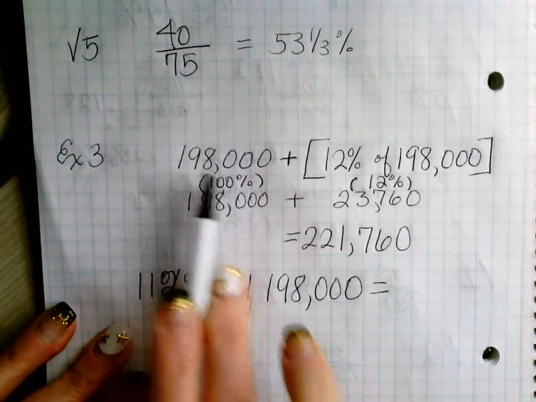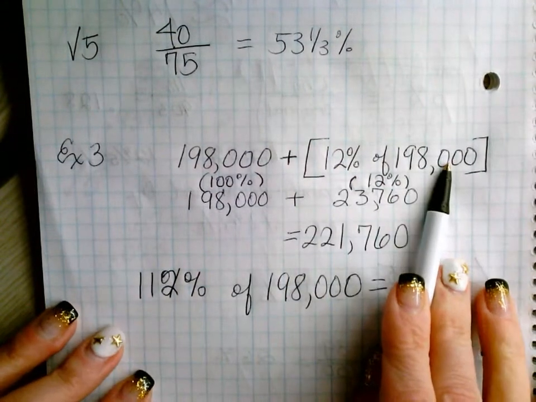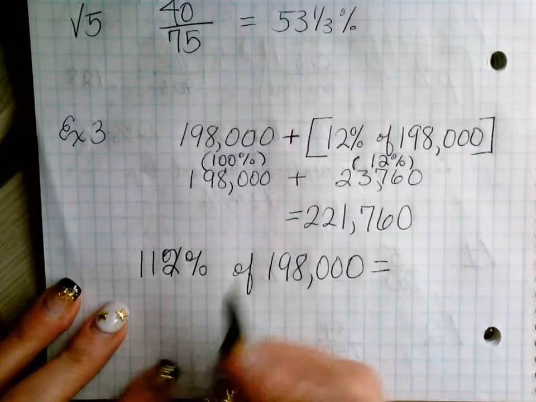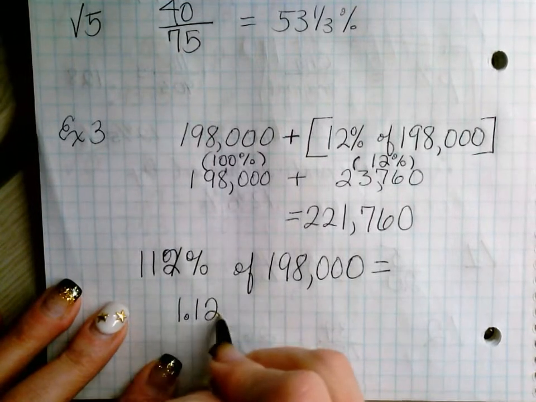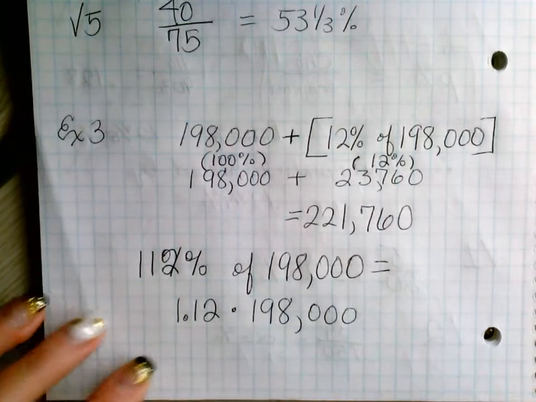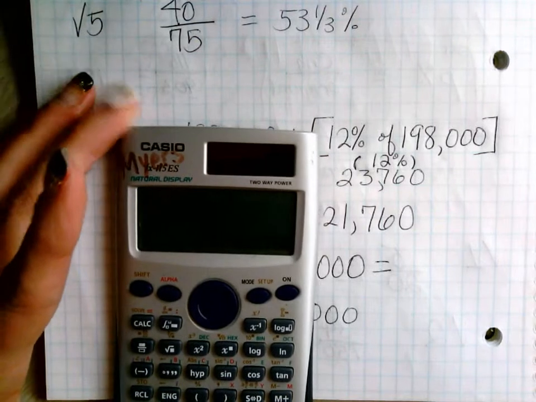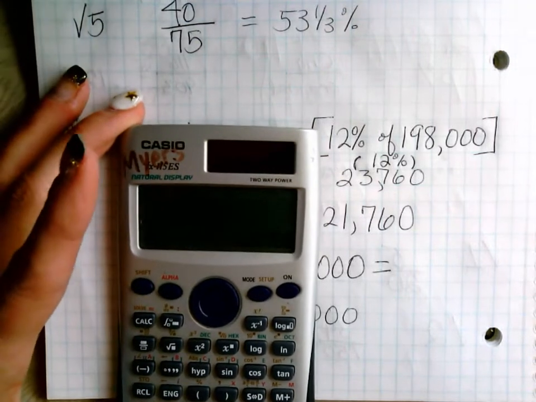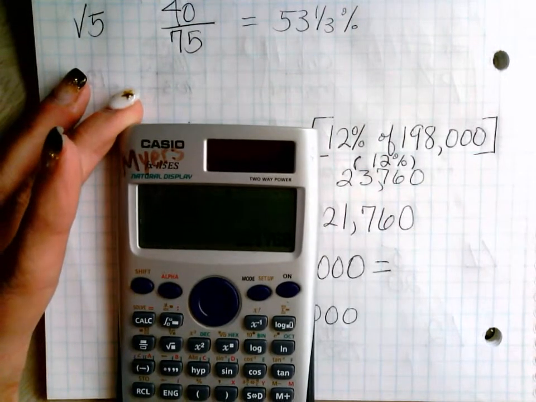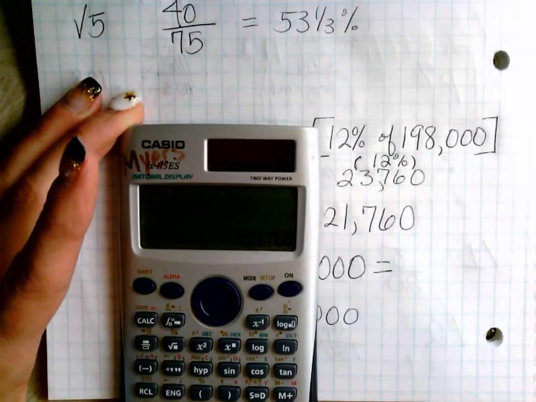That would not only include the original amount, but it would include the 12%, and you do it all in one step. In order to do that, it's 1.12. For those of you that resonates with, great. 1.12, 112%, because I have the 100%, I added 12% to it. 1.12 times 198,000.